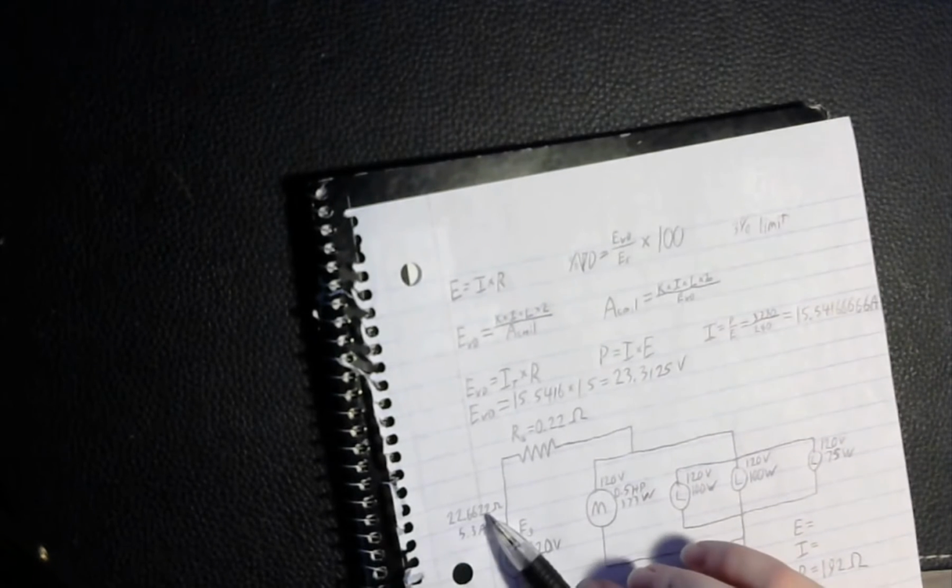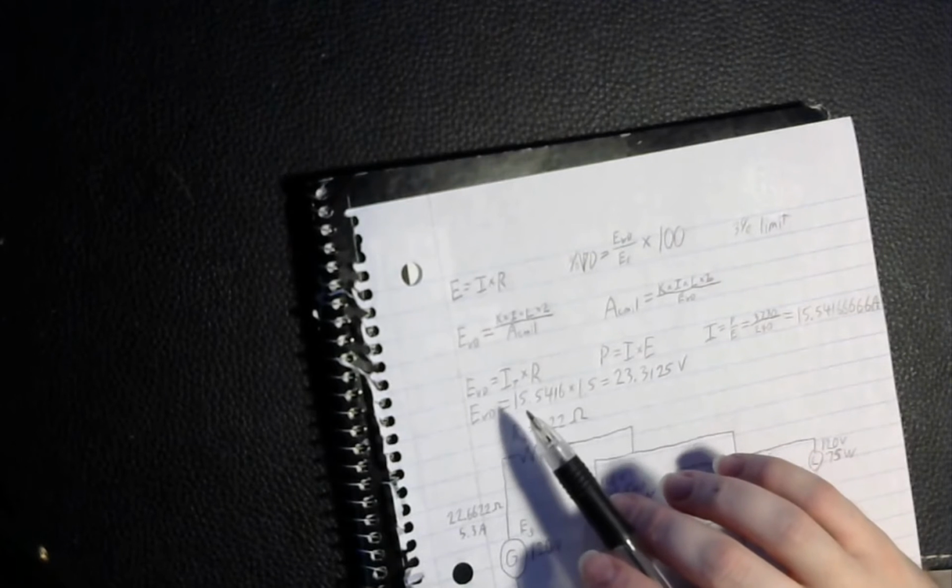So we know we've got our amperage, we've got our resistance. So from there, let me make sure I'm looking at this right too.